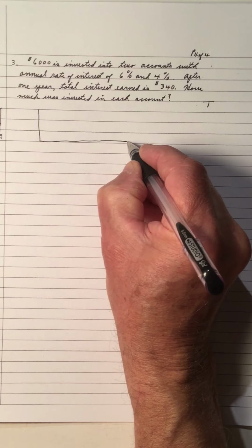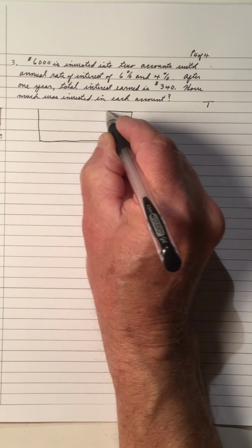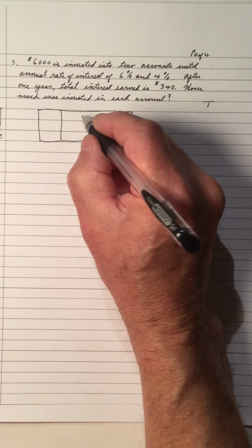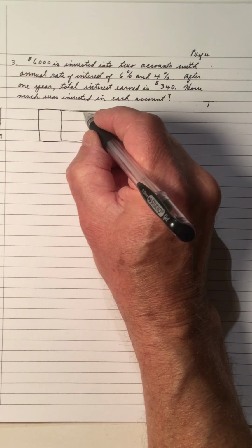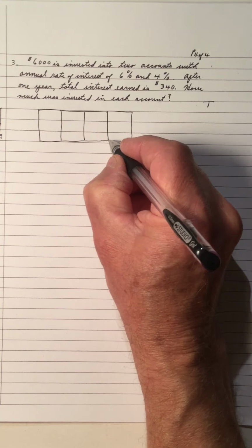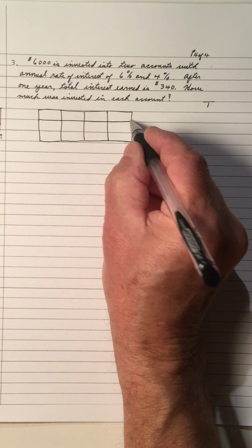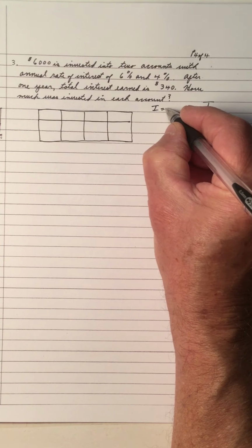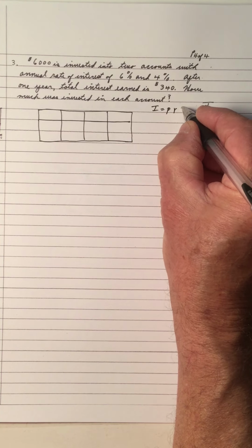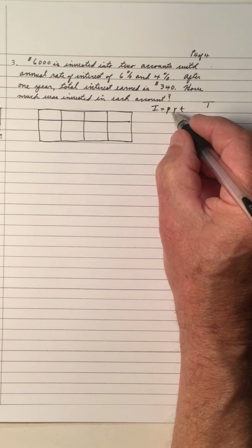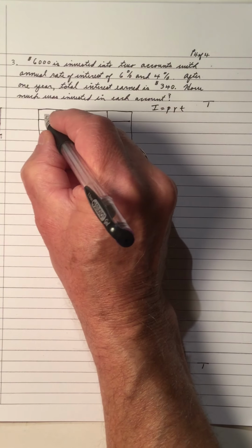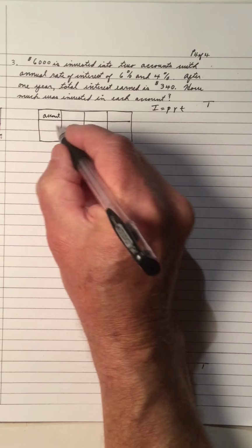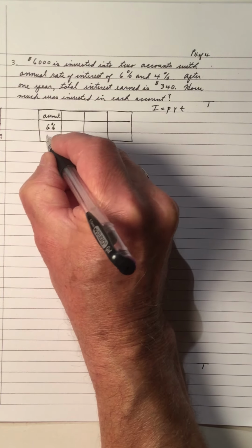let's set up this as the box, and we have, let's see, here we go. Now we have interest. Interest is principal times rate times time. So we're going to use that formula to calculate. So this is the accounts, and the accounts are 6% and 4%.